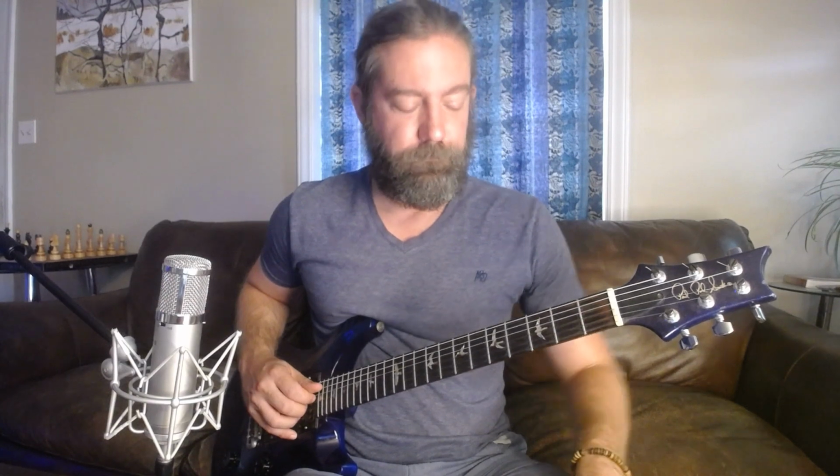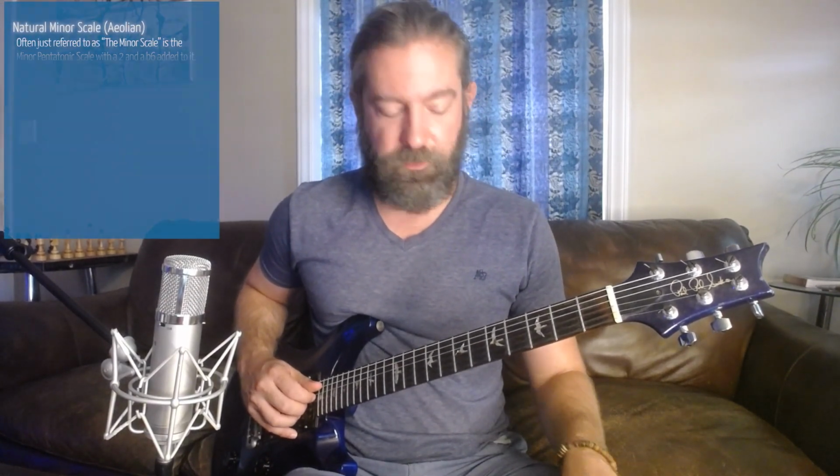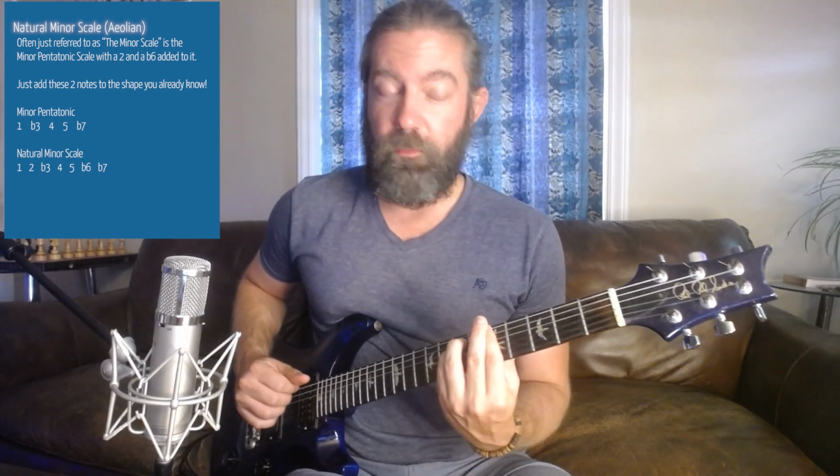And I've done this with the Dorian scale and the Phrygian scale. And so now we might as well do it with the natural minor scale. It's also referred to as Aeolian in the modes, but we just kind of consider this the minor scale.